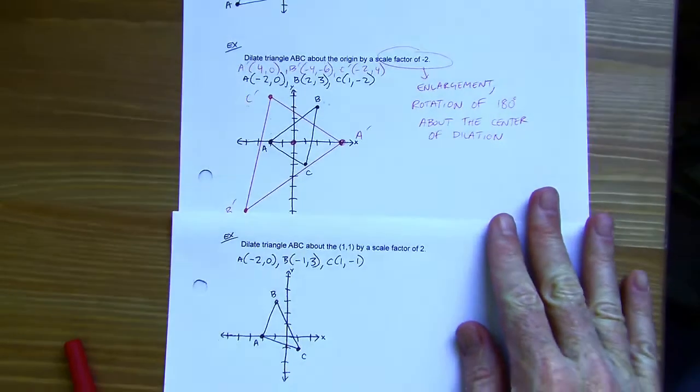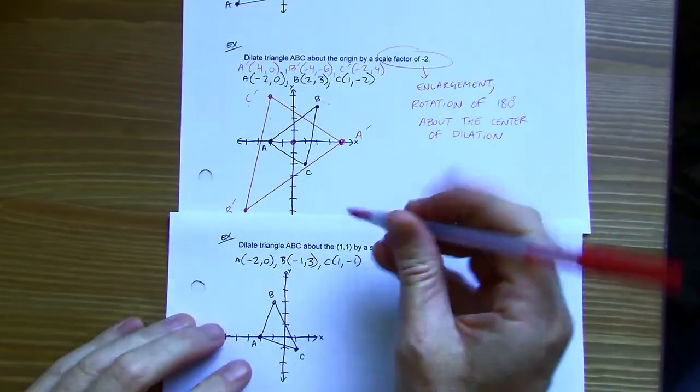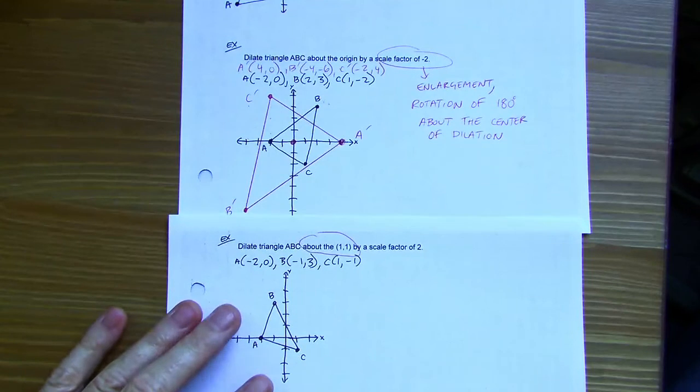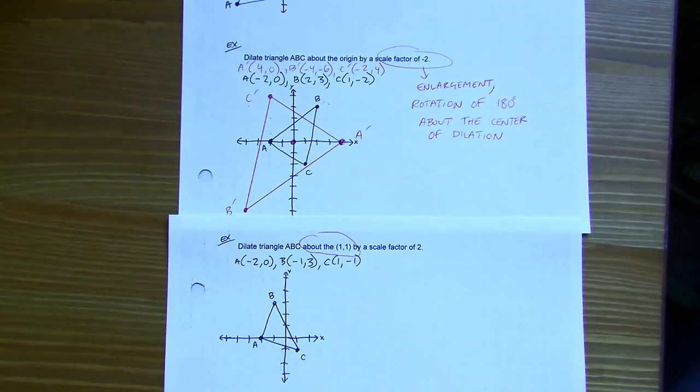Okay, similar kind of problem, except we're not dilating about the origin anymore. We're dilating about the point 1, 1. Okay? So these are a little trickier. What I like to do on these problems is to make myself what I call some crosshairs.